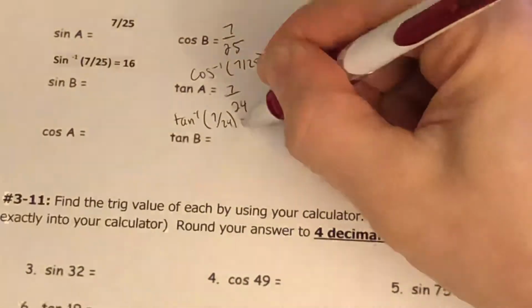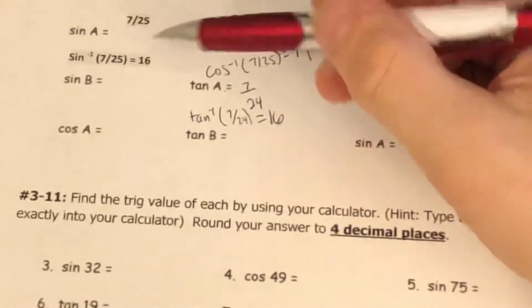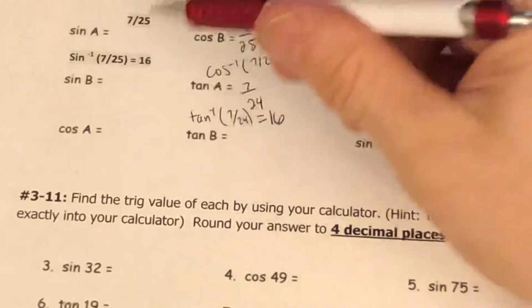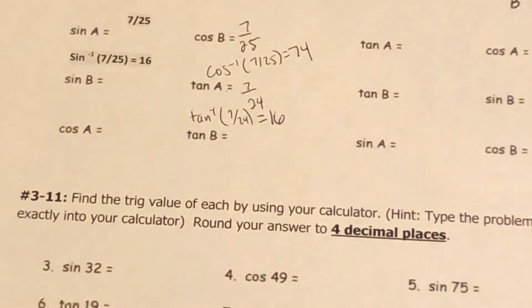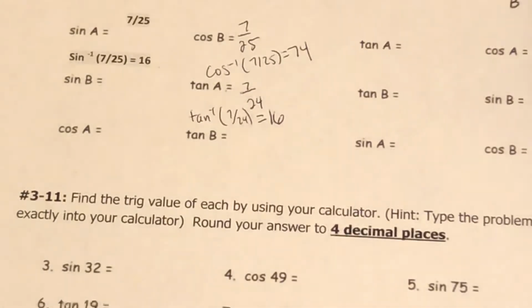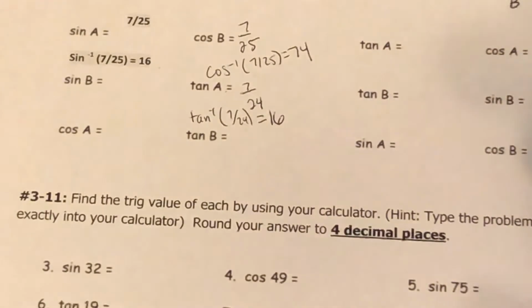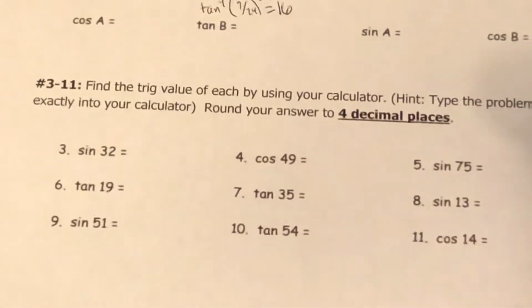And that makes sense because earlier we found out angle A in this problem was 16. So all the A's in this section should equal 16. All right, so finish those off and then try the problems in number 2. All right, let's go down to this section here.